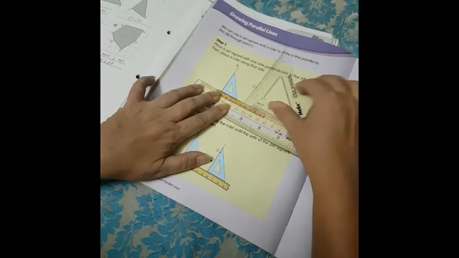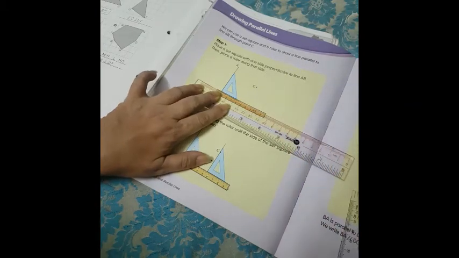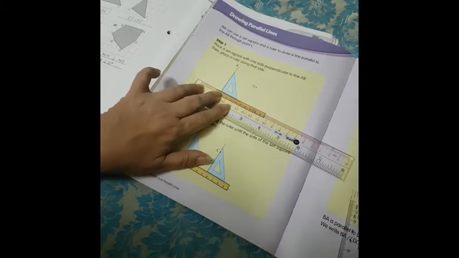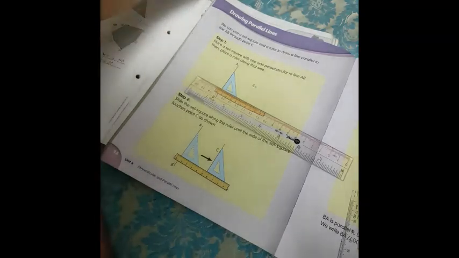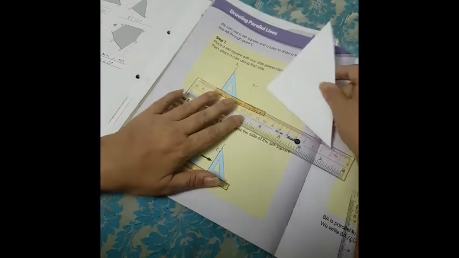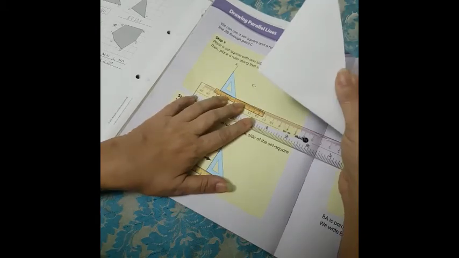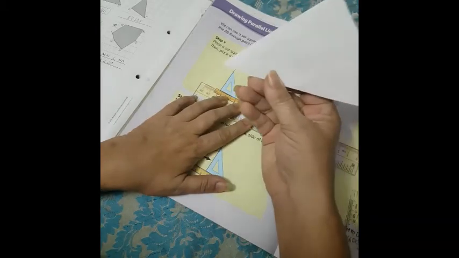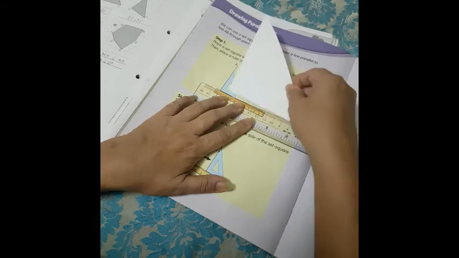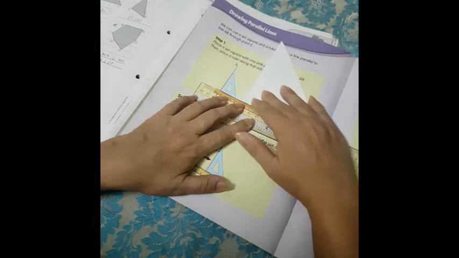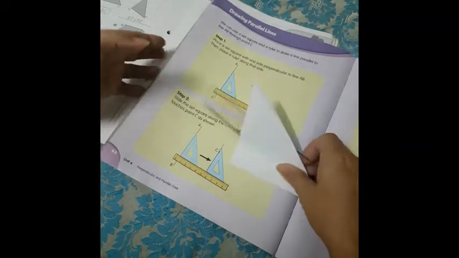Okay, and if you don't have your set square, you can even use the paper one. It's the same thing, but you have to make sure you place the set square like this, not like this. Okay, like this, and you move it. All right, so anyway, coming back to your activity books, look at the ruler.